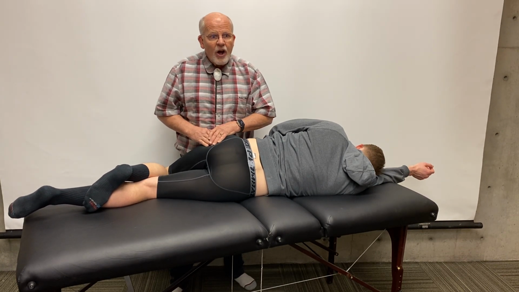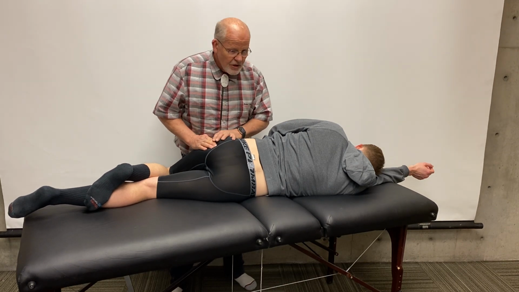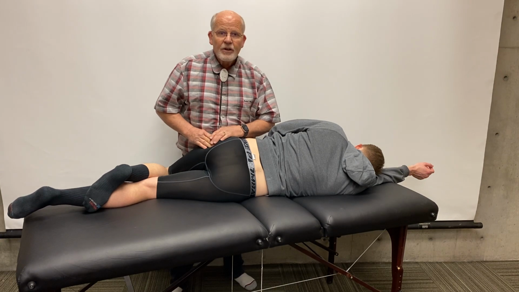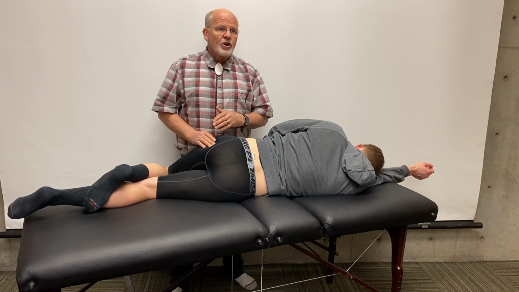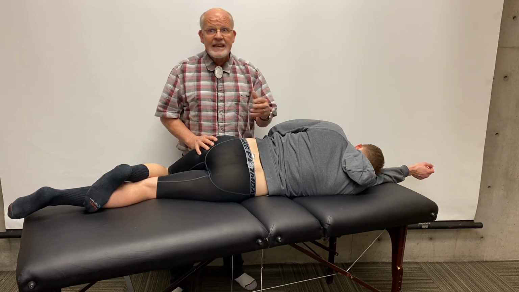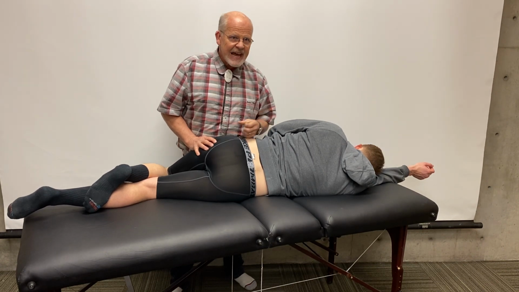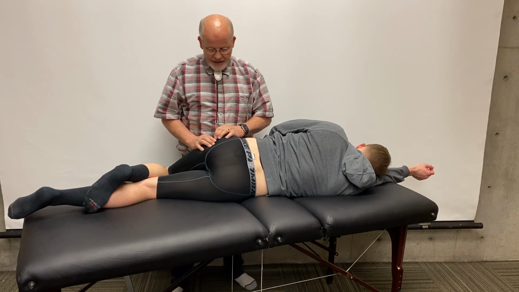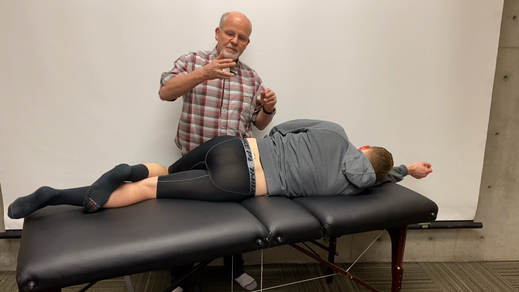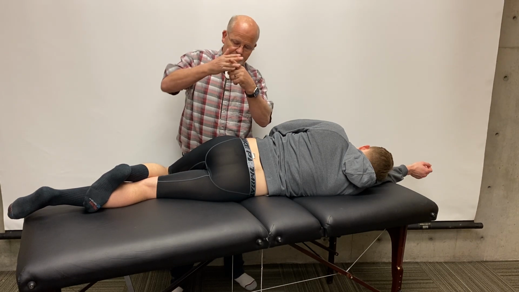But if it's pathologic, it will give us radicular pain, which means neuro-oriented. They'll complain of ache, tingling, numb, dead, sharp. But mostly when you're pushing on it here, the sciatic nerve is passing through the piriformis muscle.